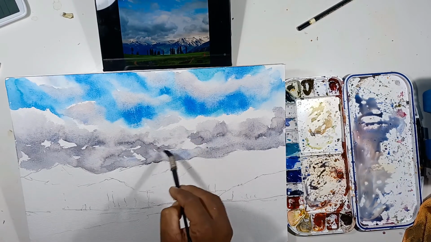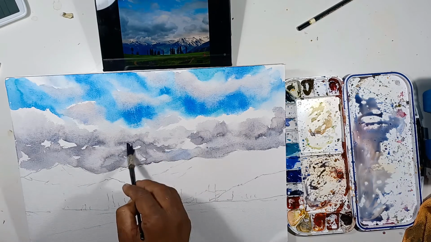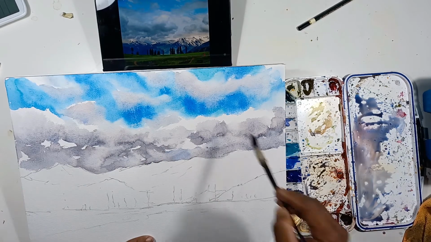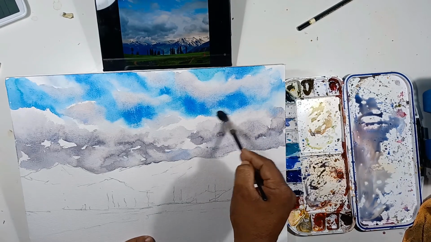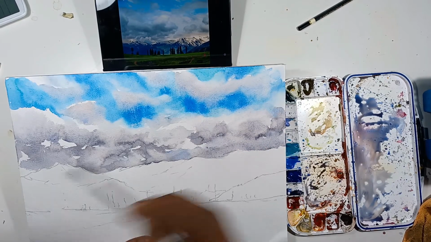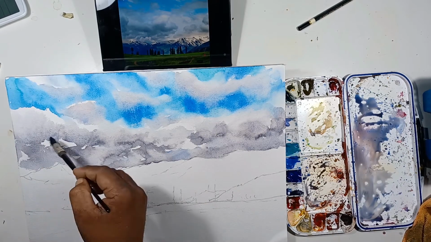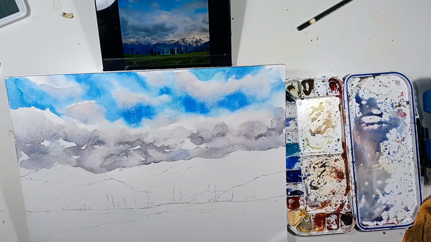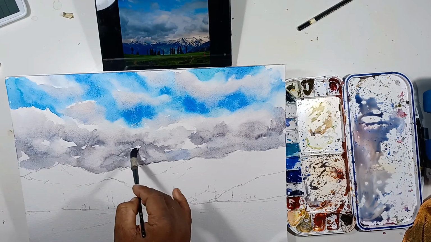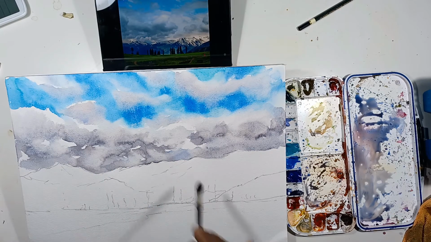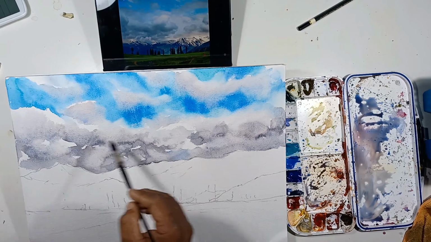According to me it looks good. You can comment down about how it looks to your eyes. We just need a little bit of soft edges. Some places we can leave the hard brush strokes like this over here, but mostly we will be putting in soft edges.